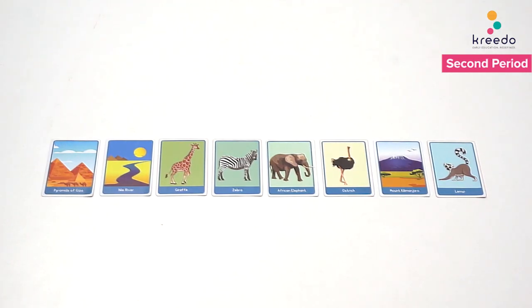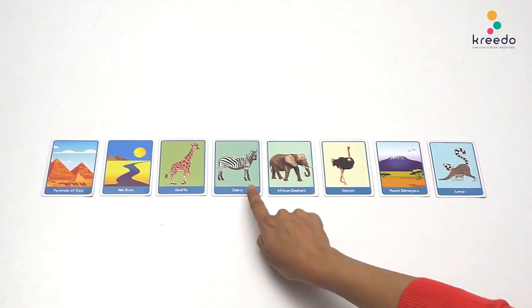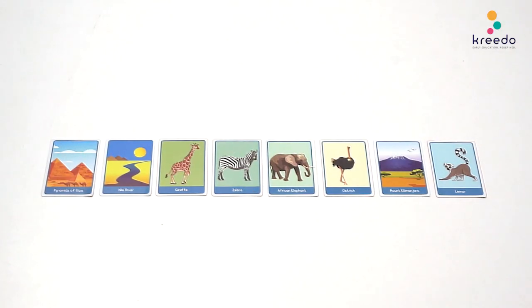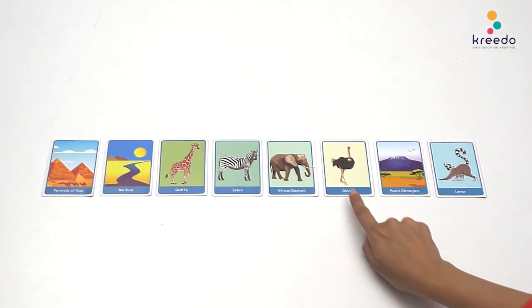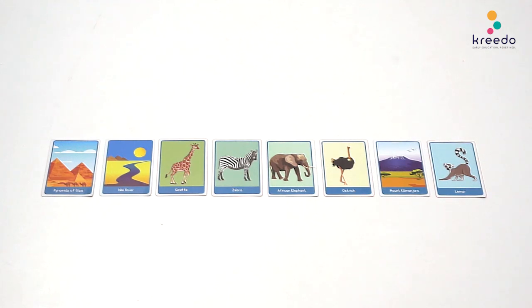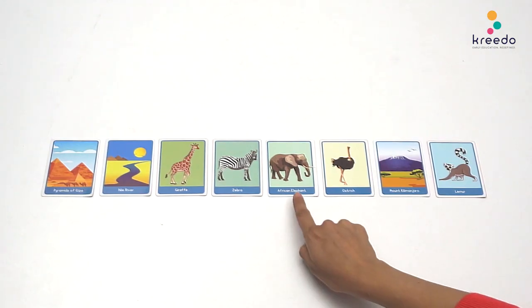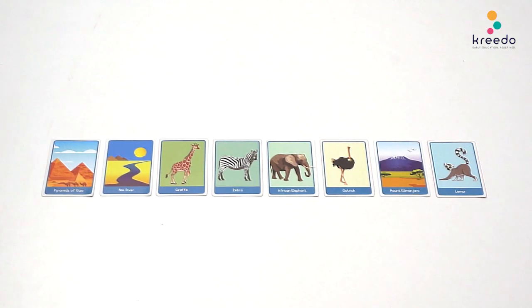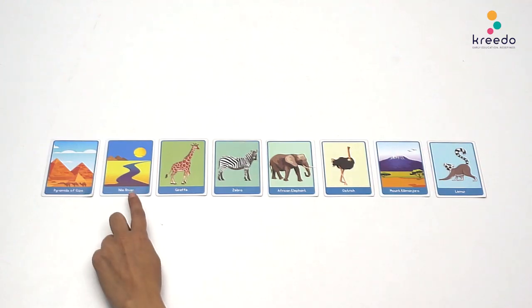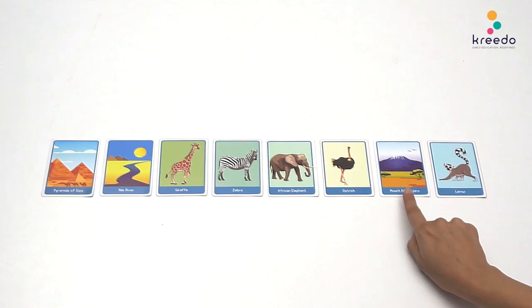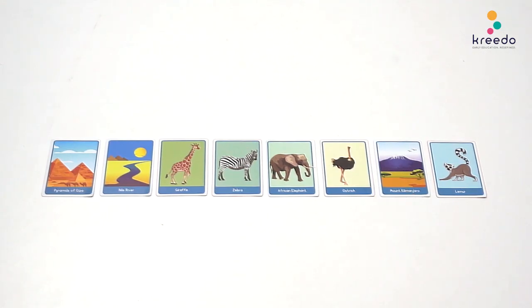Wait for the child to point it out. Show me an ostrich. Show me the pyramids of Giza. Show me the African elephant. Show me the lemur. Show me the Nile River. Show me Mount Kilimanjaro. Show me the giraffe.